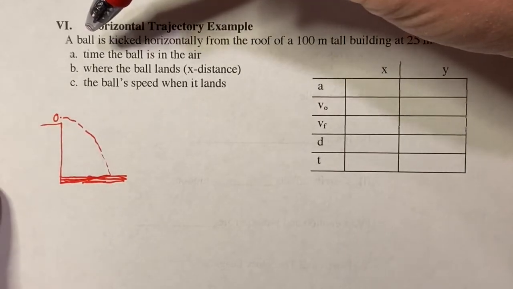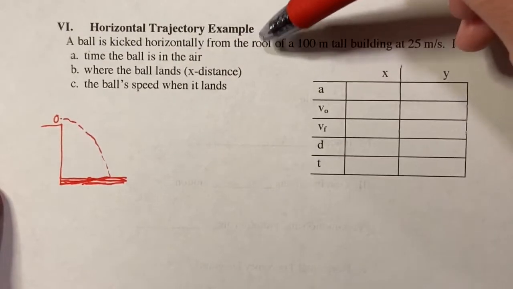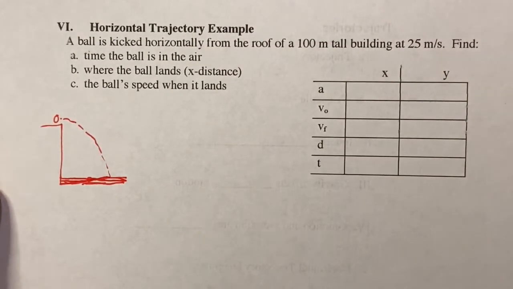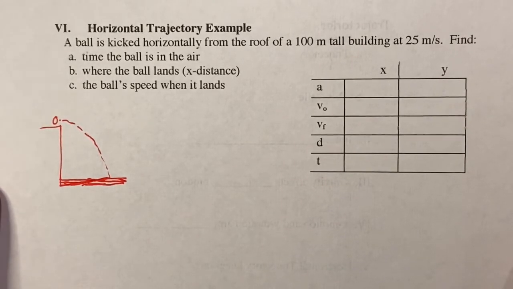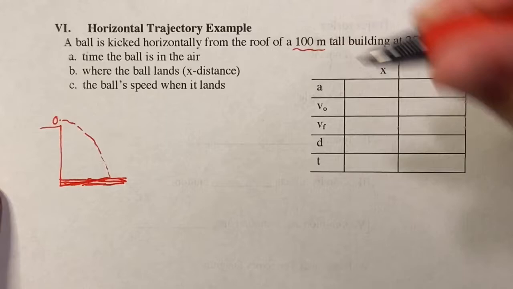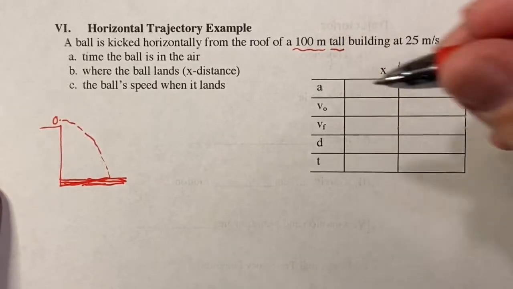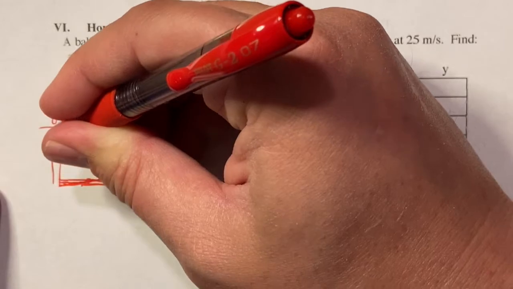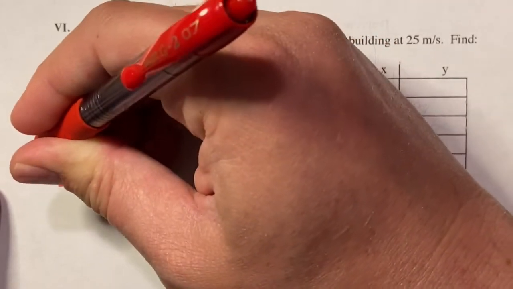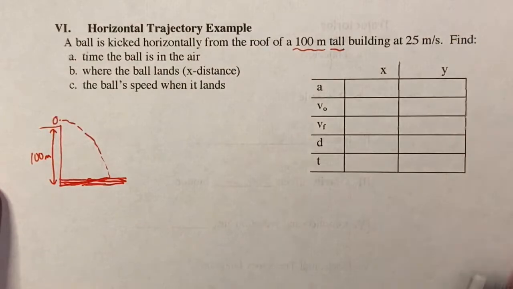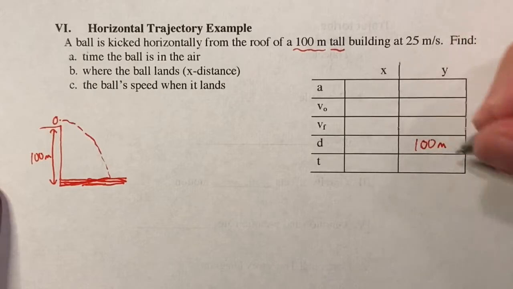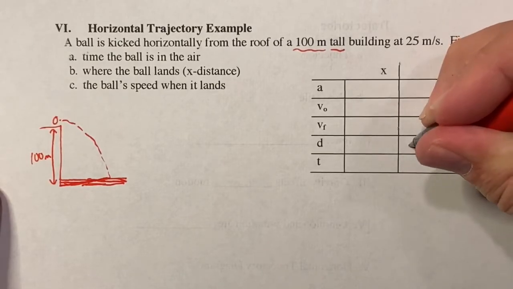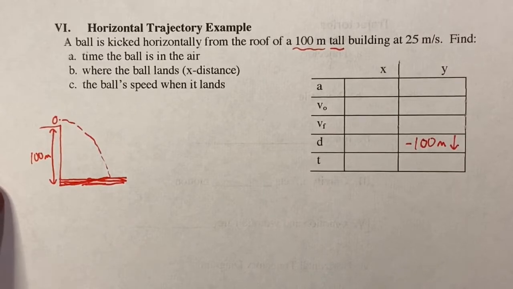We have an example problem. A ball is kicked horizontally from the roof of a 100-meter tall building at 25 meters per second. Well, when we're looking at givens, we need to ask ourselves for each one, is this an x given or a y given? So for example, 100 meters tall. Well, that is a displacement, but to be specific, it is a y displacement. It's the up and down. So my displacement in the y direction is 100 meters, and in fact, we know that the ball went down, so it was 100 meters in the negative direction, 100 meters down.